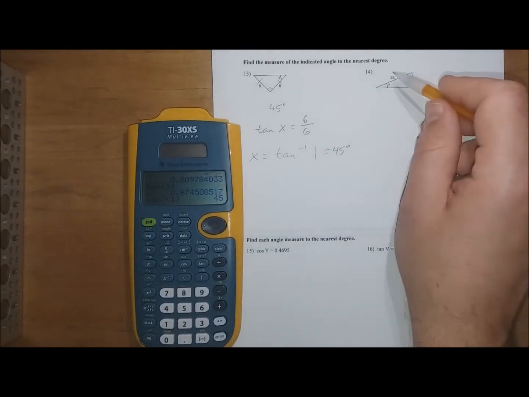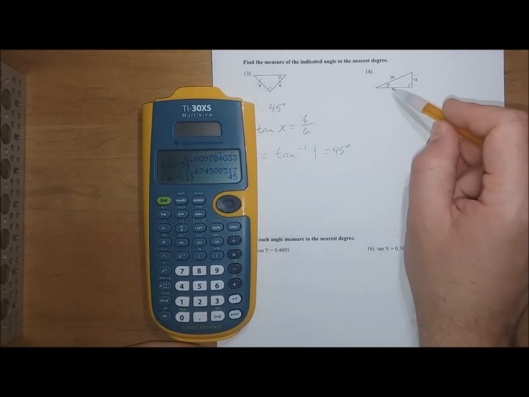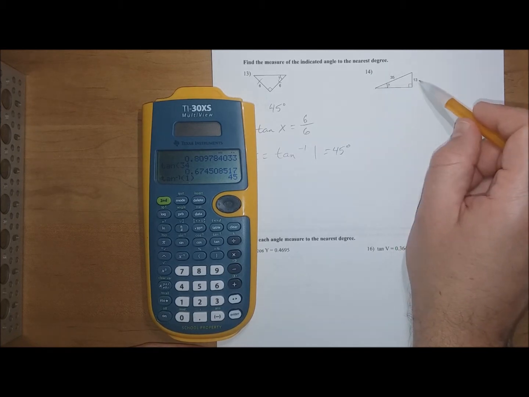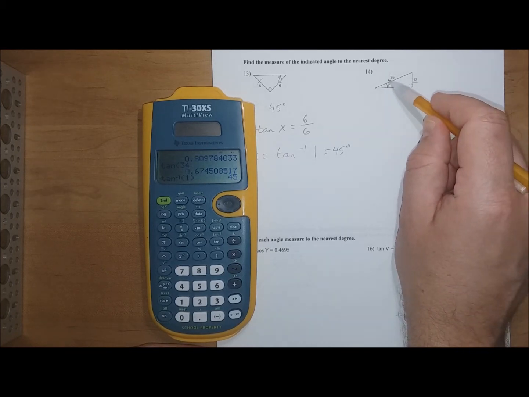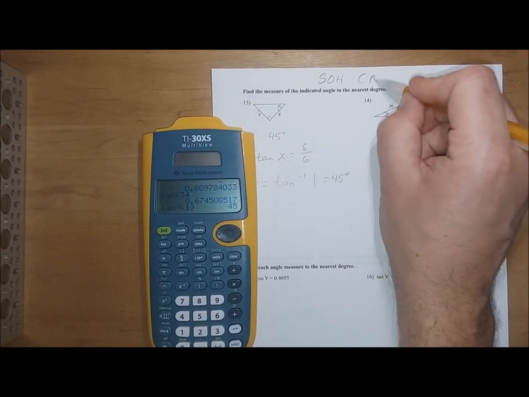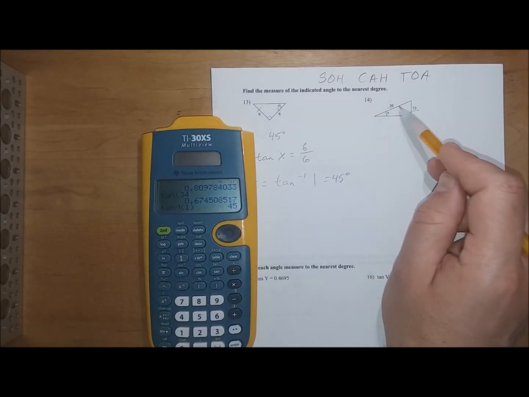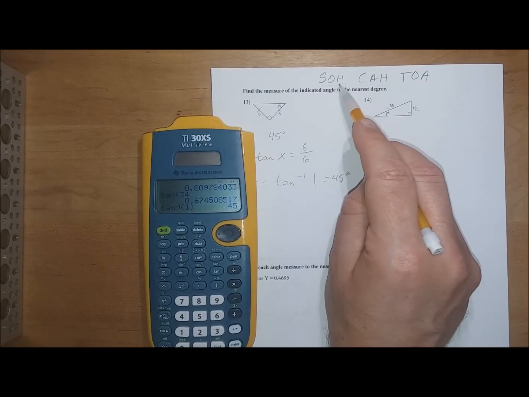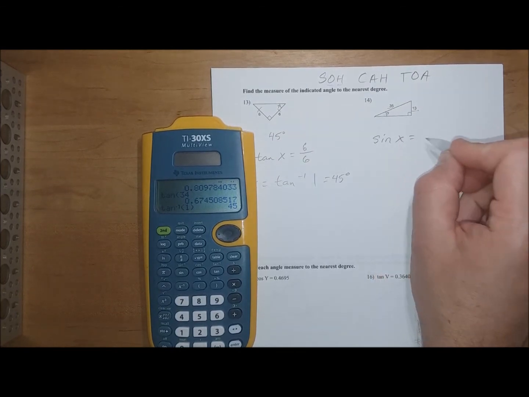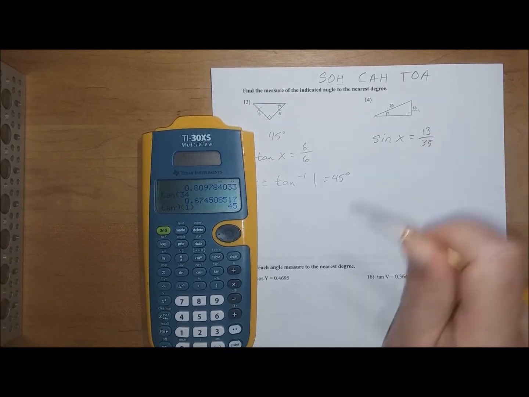Good. Here, this one's a little trickier. They want us to find this angle. With respect to this angle, what sides do I know? I know the opposite, and I know the hypotenuse. So, CAH and TOA. Which trig function correlates opposite and hypotenuse? Opposite and hypotenuse, that's sine. So the sine of my angle x equals 13 over 35, opposite over hypotenuse.